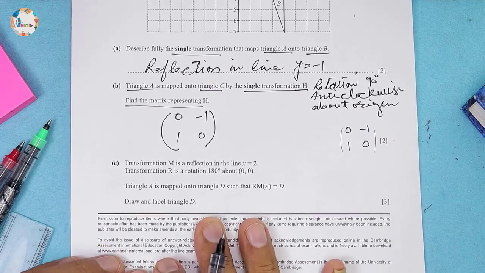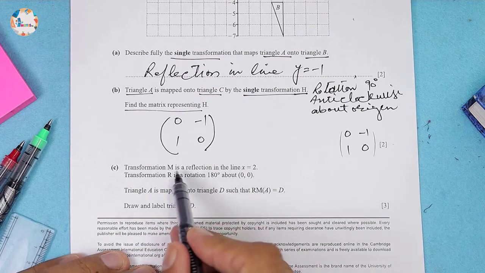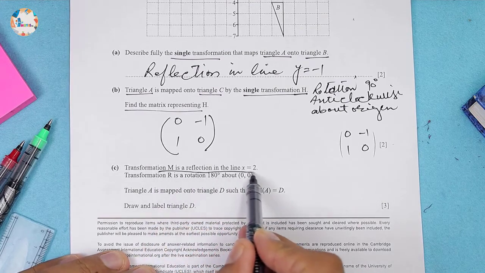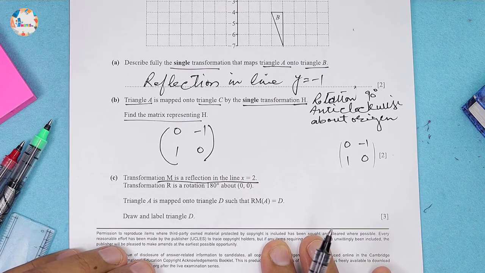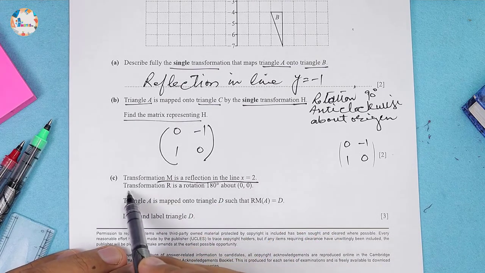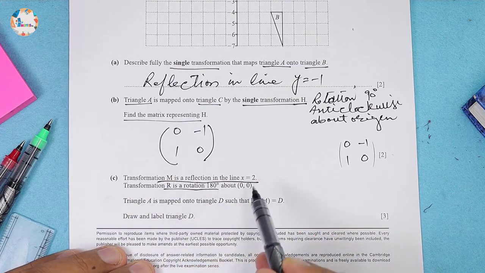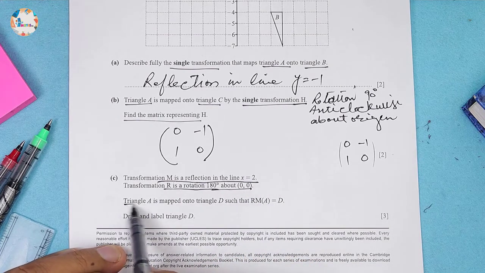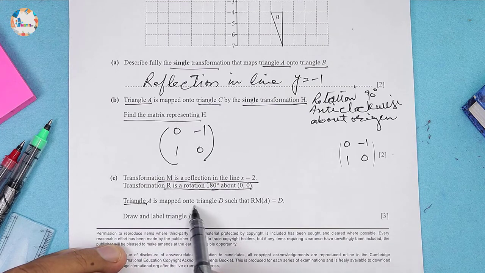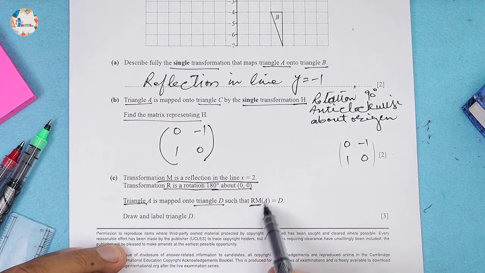Then the C part, the last part, they are saying transformation M is reflection in the line X is equal to 2. And the second transformation R is a rotation of 180 degree about the origin 0, 0. Triangle A is mapped onto triangle D such that R and M, both transformations, are operating on A, and we are getting D. So draw and label the triangle D.